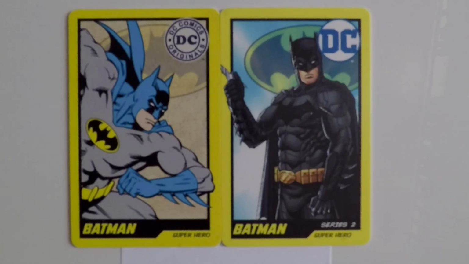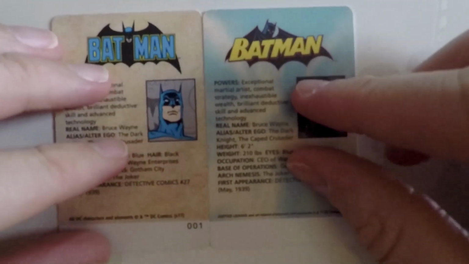So right now you are looking at the front of Batman Series 1 and Batman Series 2. You can tell big difference. Series 2 is obviously a 3D model, where Series 1 is a, well, probably not hand-drawn, but maybe even hand-drawn animated picture. And we are also going to look at the back.